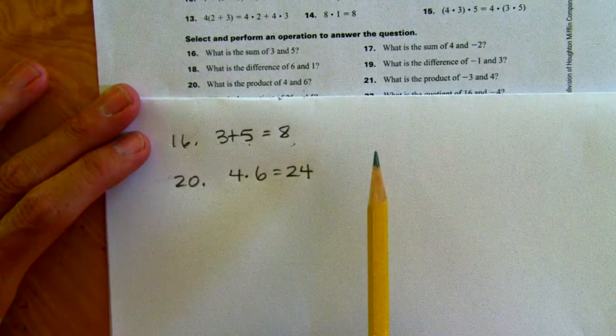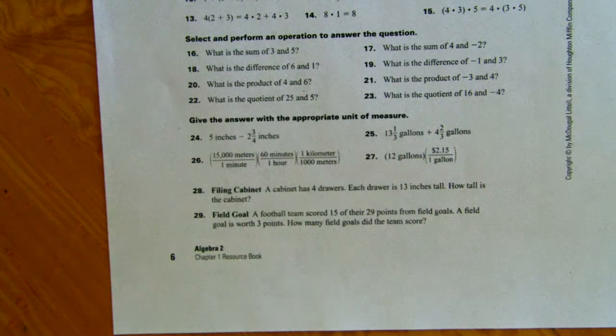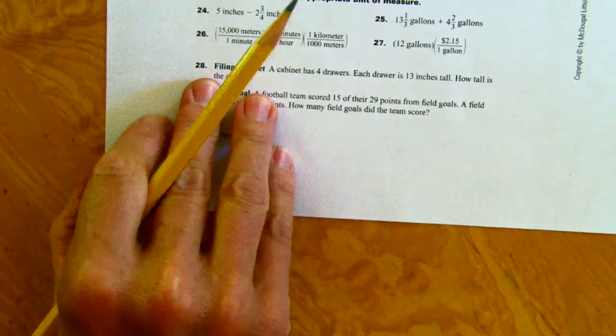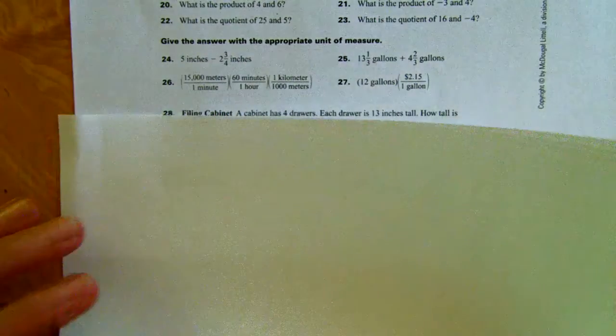Notice also I'm working in pencil. And then, again, this is review, so we're throwing a bunch of things at you. I don't know if this is blurry. My eyes are getting bad, and these practice worksheets are small, but you guys can have a bigger picture of them. Number 24.